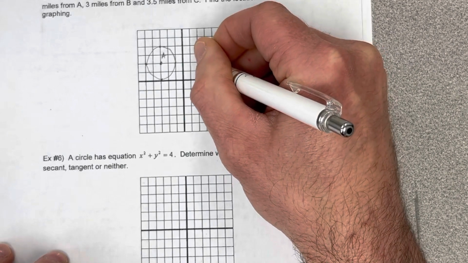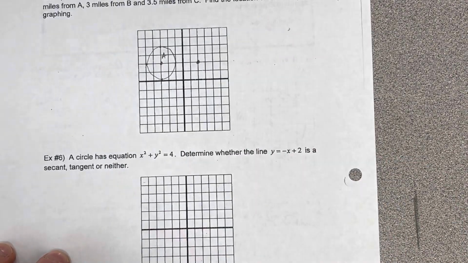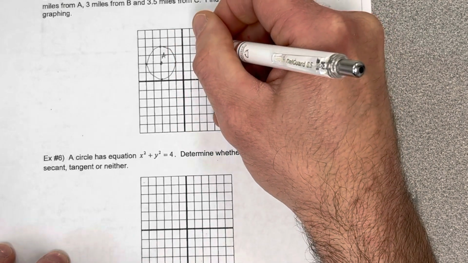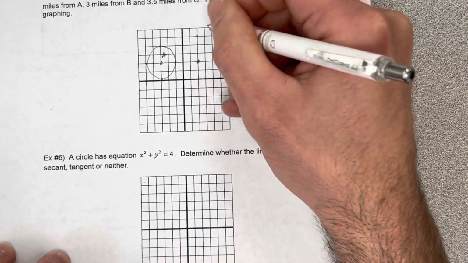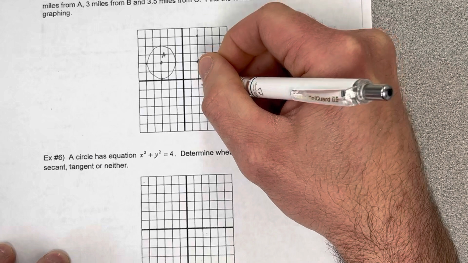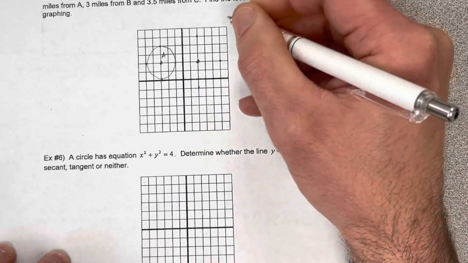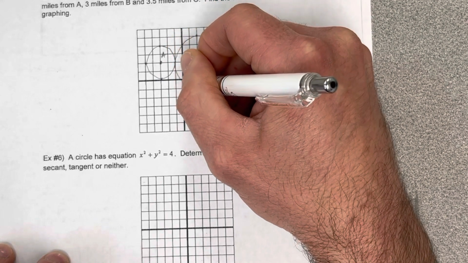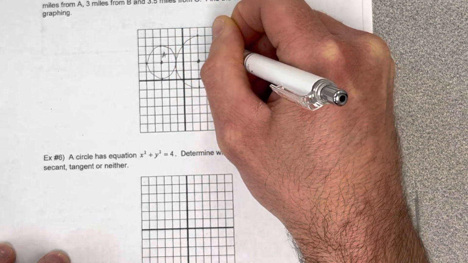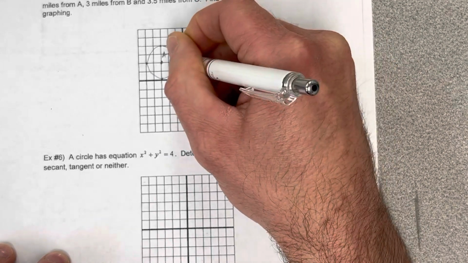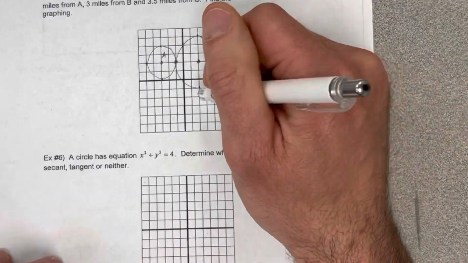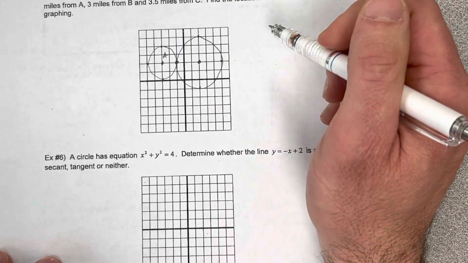B's at 2, 2, and the fire is 3 miles away from there. Okay, so I'm going to go ahead and graph the whole circle, but I already know that it's got to intersect with the other circle to be one of the possibilities of the fire location. So at this point, I'm thinking it's got to be right here. And then we'll do the third fire just to verify.